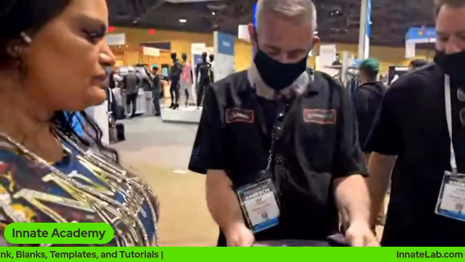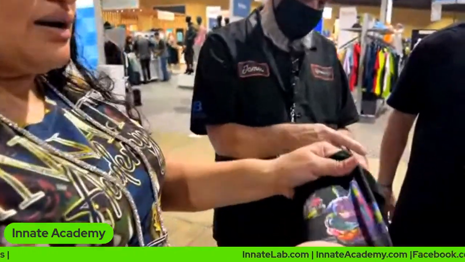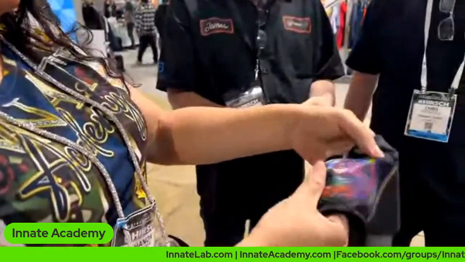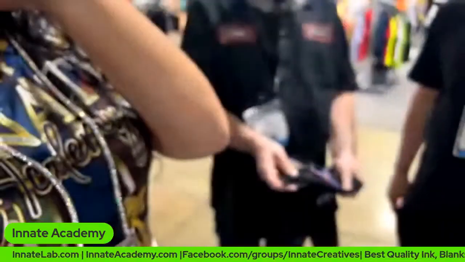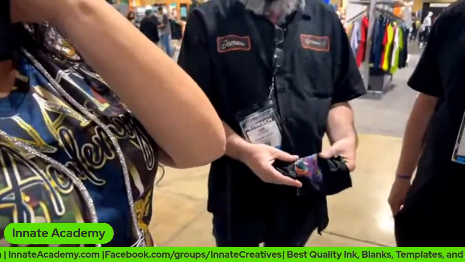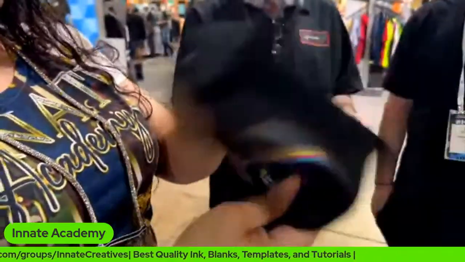So this is the stretchability on this. And this is black, y'all. This is a bird's eye mesh. Look at that stretchability. It's soft. And do y'all hear it? Let me put it up to here. Normally we hear the crinkly sound. I don't hear the crinkly sound. This is very, very nice.